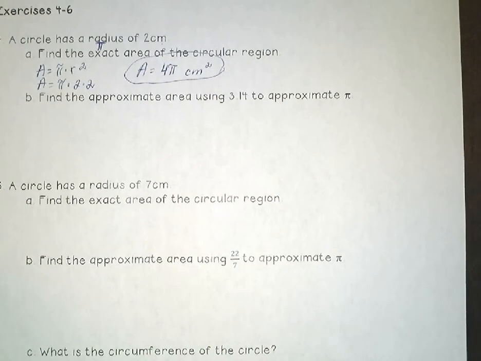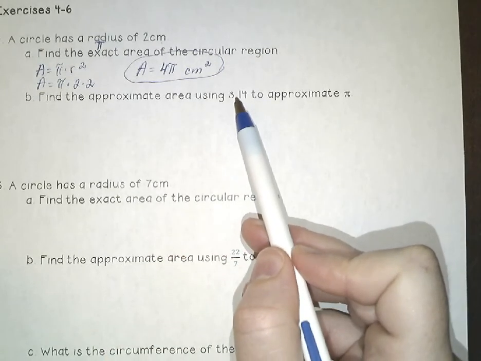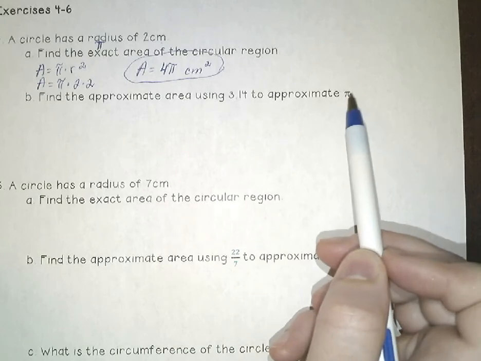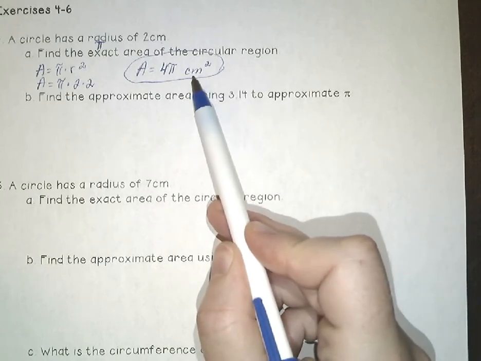That is the most exact answer you can have, because pi is a number that never ends, and any way we use the calculator or use 3.14 or 22 over 7, that is going to be an approximate answer. Okay, just like here, we are going to approximate the area using 3.14 to approximate the pi. Here, this is the exact answer.